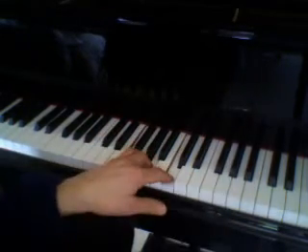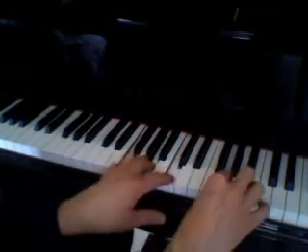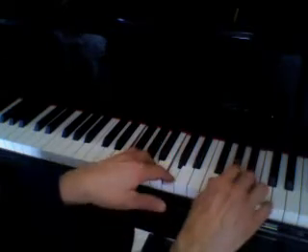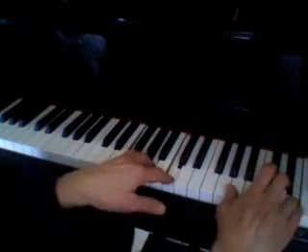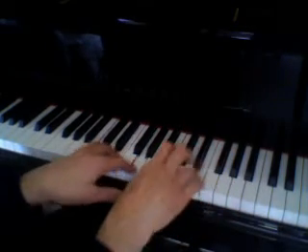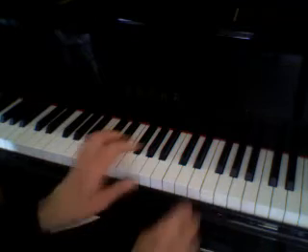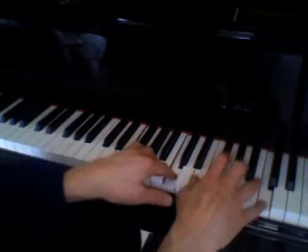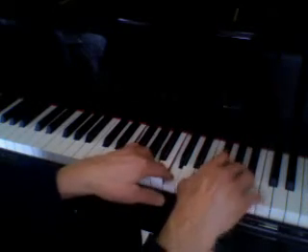C and F. Now we're going to play G. F. Back to G. Back to C. Notice with the right hand I'm just playing any note, or any two notes actually. C chord, F chord, G chord, F chord.